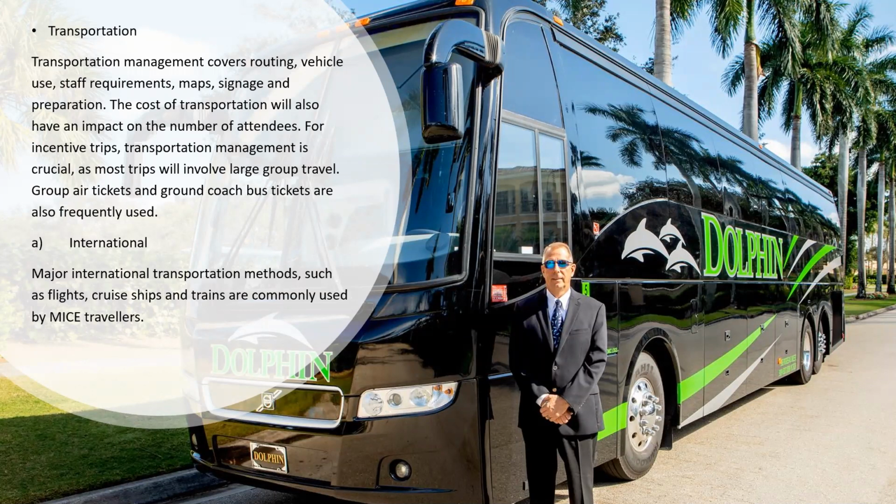Transportation. This management covers the routing, vehicle usage, staff requirements, maps, signages, and preparation. The cost of transportation will also have an impact on the number of attendees. For incentive trips, transport management is crucial as most trips will involve large group travel. Group air tickets and ground coach bus tickets are also frequently used. Major international transportation methods such as flights, cruise ships, and trains are commonly used by the MICE travelers.